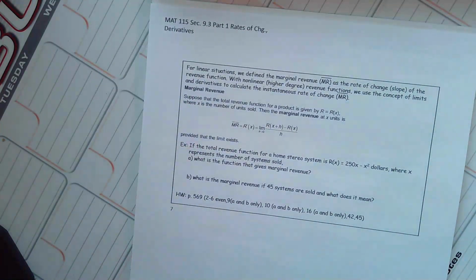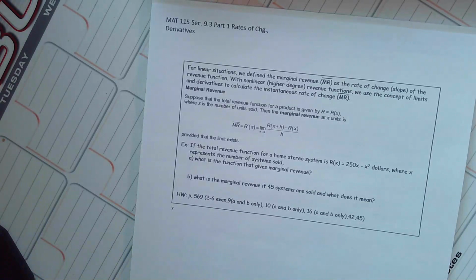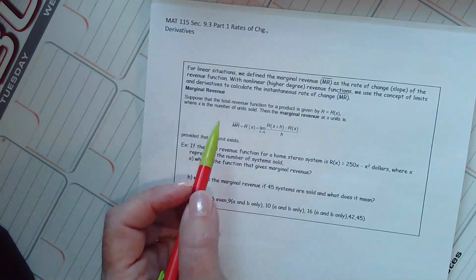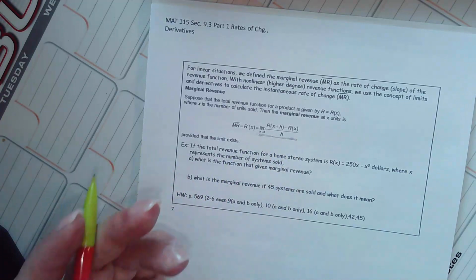So here we are. Like we said, the marginal revenue when we had linear functions was MR bar. We said that that was our marginal revenue, but all it was the slope of the revenue function. That's because you were using the rate of change, which is the slope of a linear situation. Well, we're no longer with linears anymore. So what we're going to do is find an instantaneous rate of change, and guess what? It's nothing more than your derivative, your limit situation, all right?